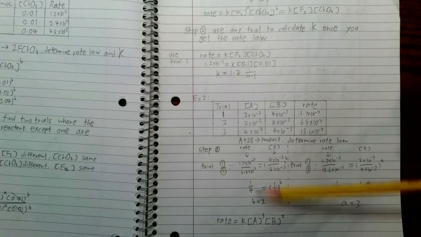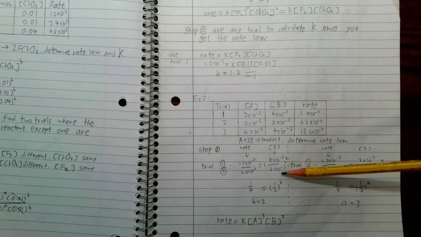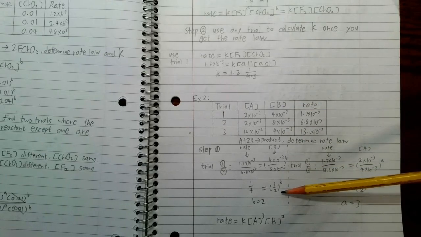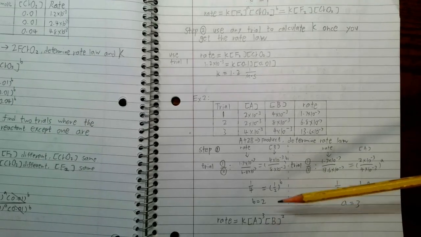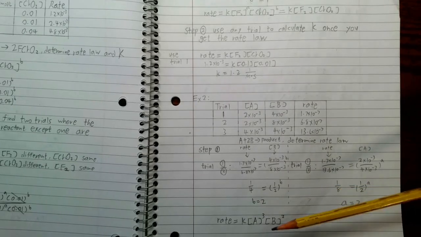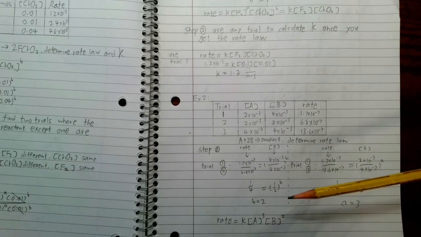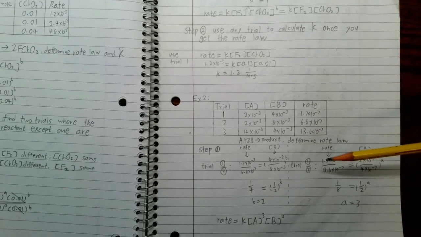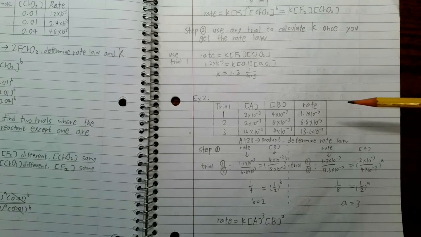I got 1 over 4. And for the other one, I got the ratio of the concentration of B. Now we can just see that B equals 2. If this is not a very nice number, you can just use your calculator and do some logarithms. It's also very easy.